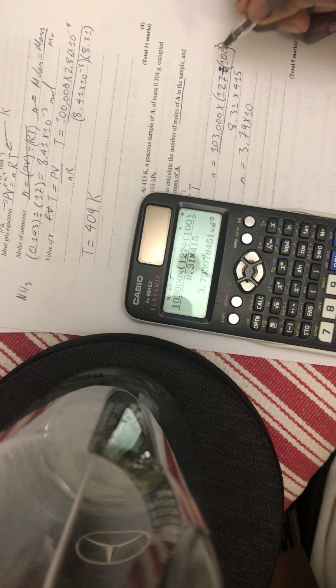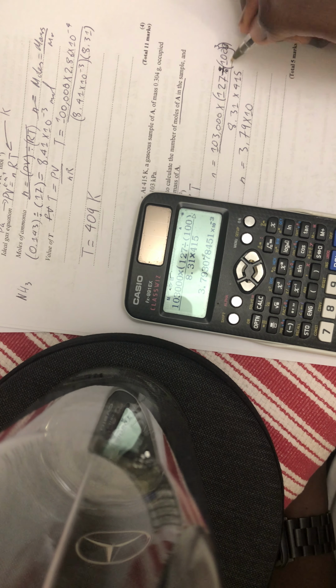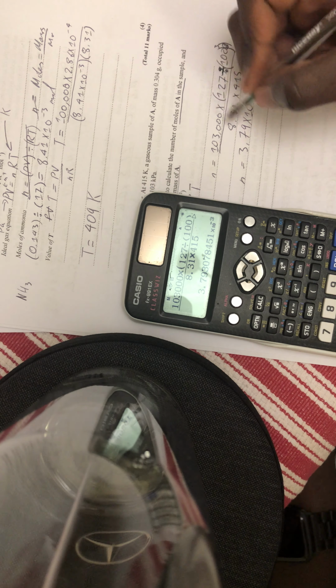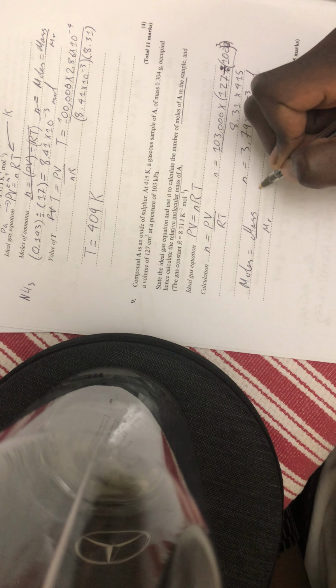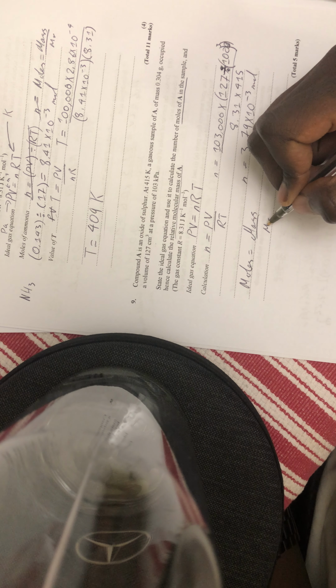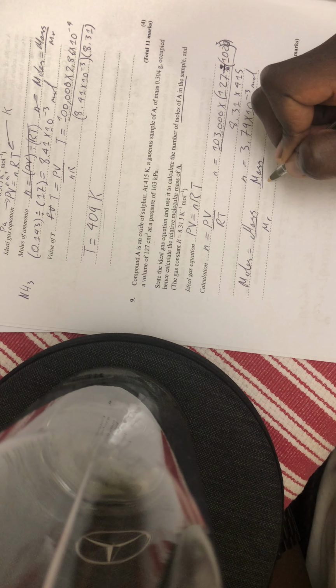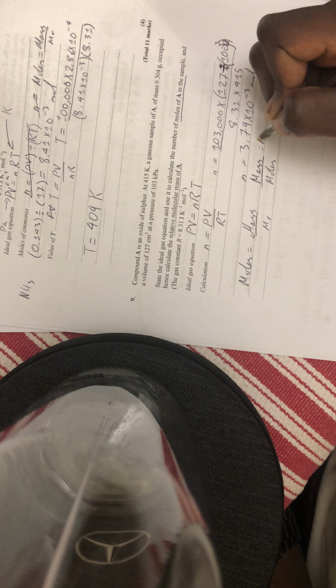So it would be 100 cubed, which is what you divide that by, and that should give you 3.79 times 10 to the power of -3 moles. Once you get that, moles is equal to, we're trying to find the MR, moles is equal to mass over MR, sorry. Trying to get MR, so mass over the moles, and that equals the MR.